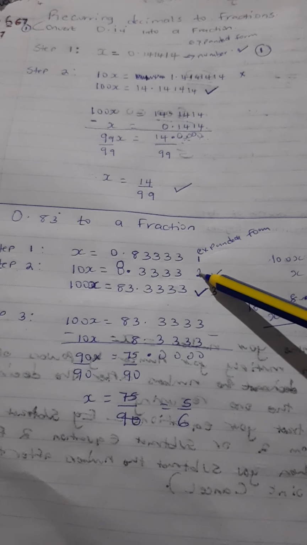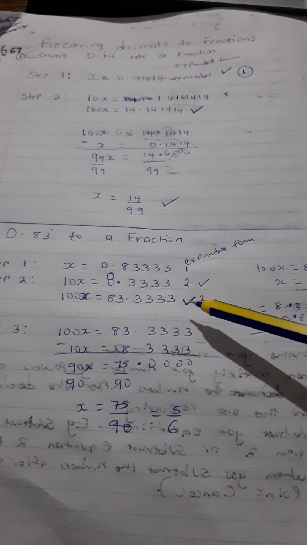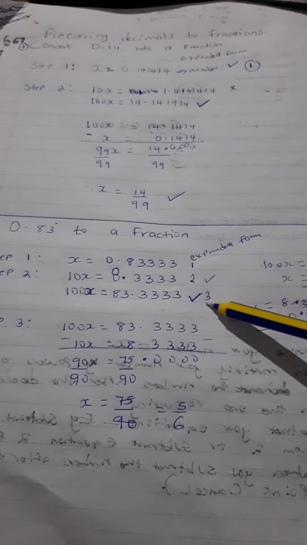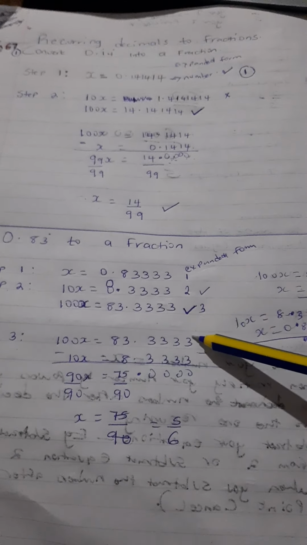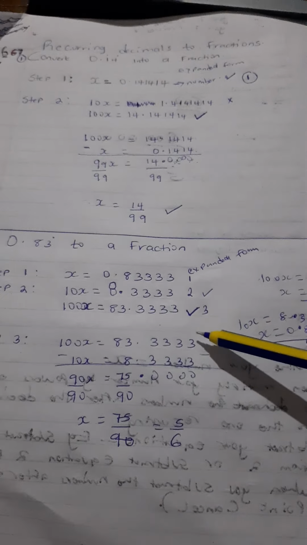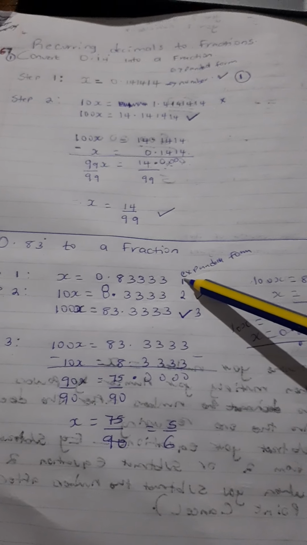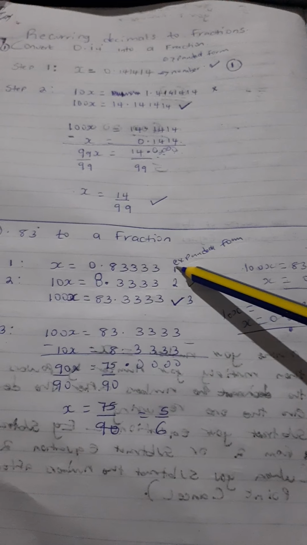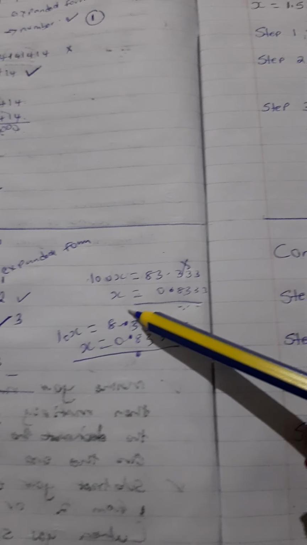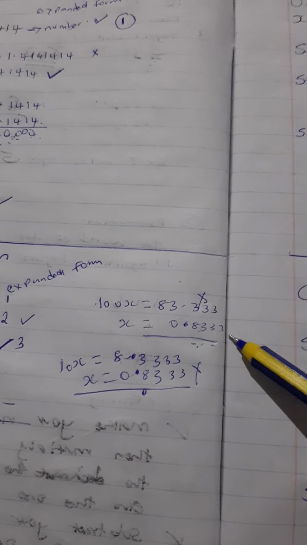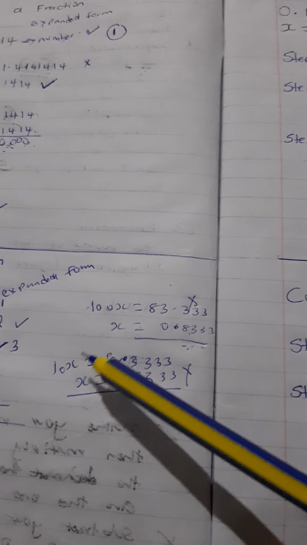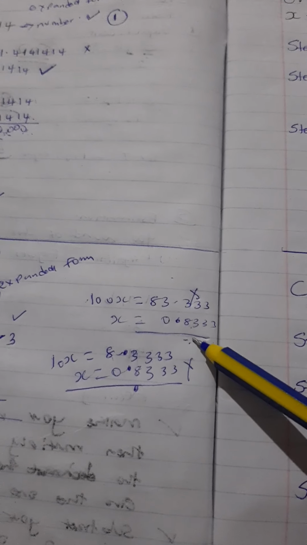But in the first example, we took the third and the first one, but here we are taking the third and the second. Remember, class, if you take the third and the first one, you won't be able to get zeros after the decimal point. And I have that example here. If I take the third equation, 100x is equals to 83.33, and I have x is equals to 0.83.